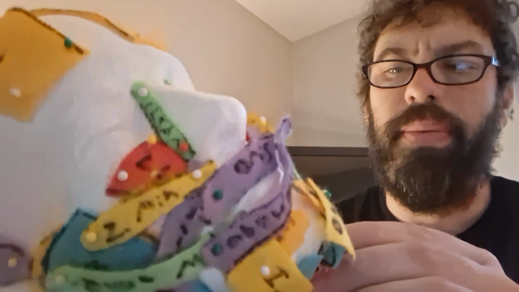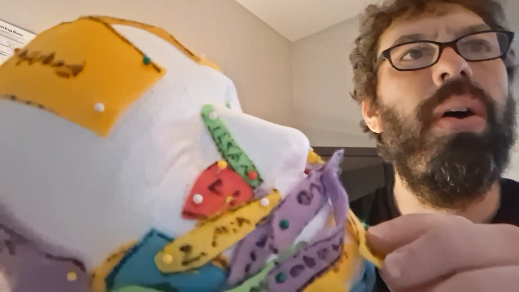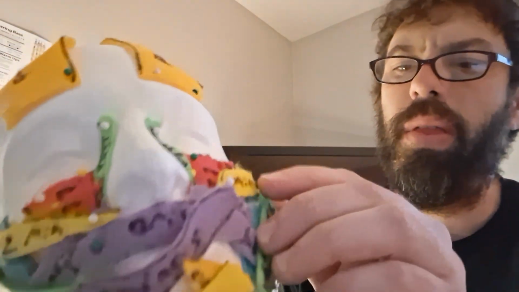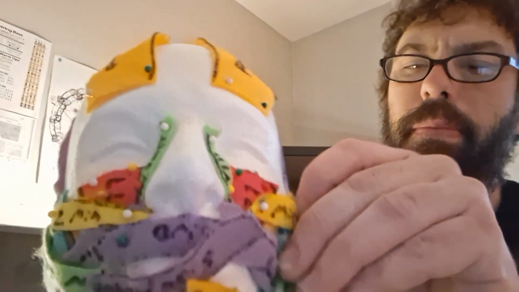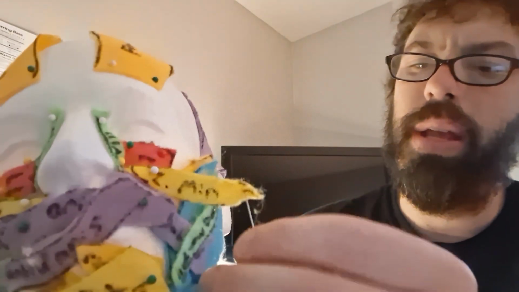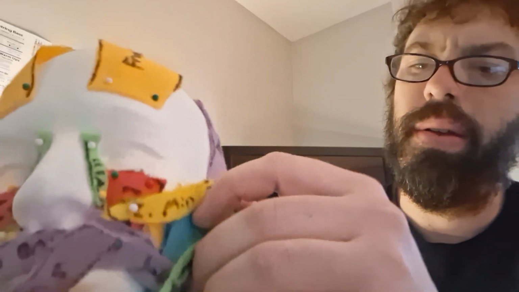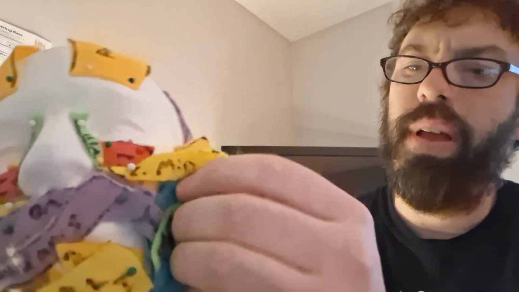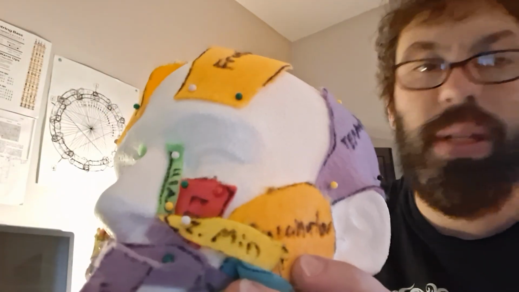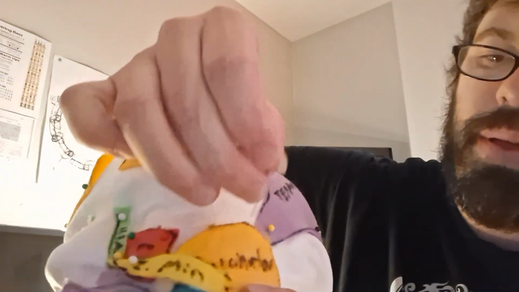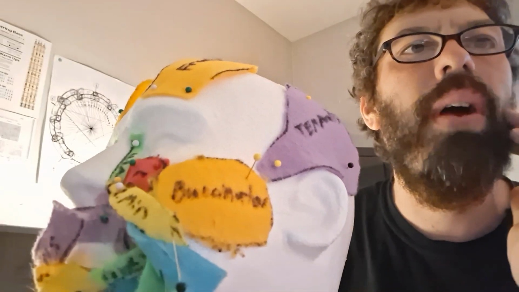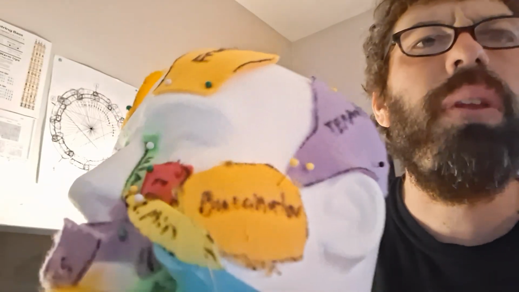So then deep to that too, we have the buccinator. And that's way deep. That's below the masseter. And that's right here, this muscle right here. So I'll just need a pin to pin that in place. So right, the buccinator, and that's kind of like your outer cheek there.